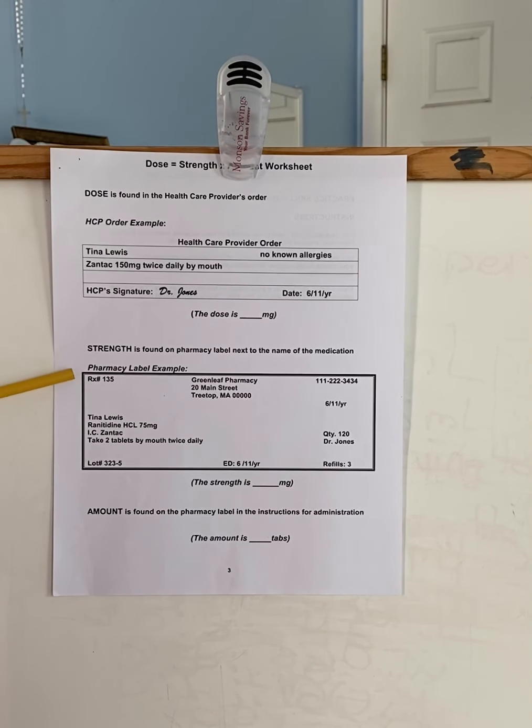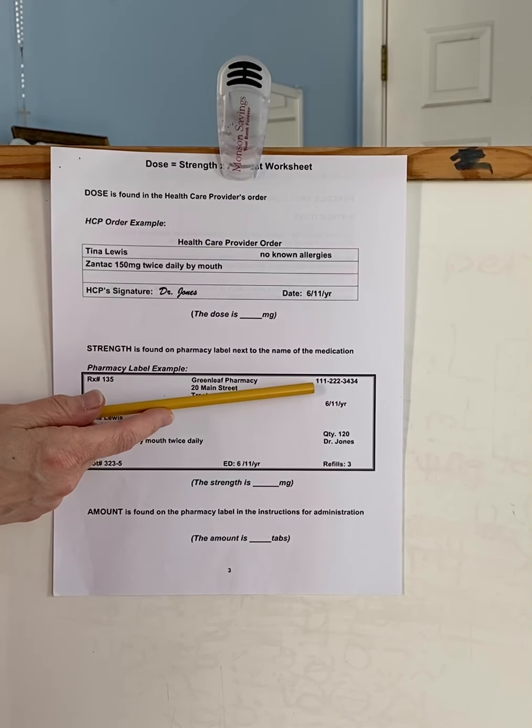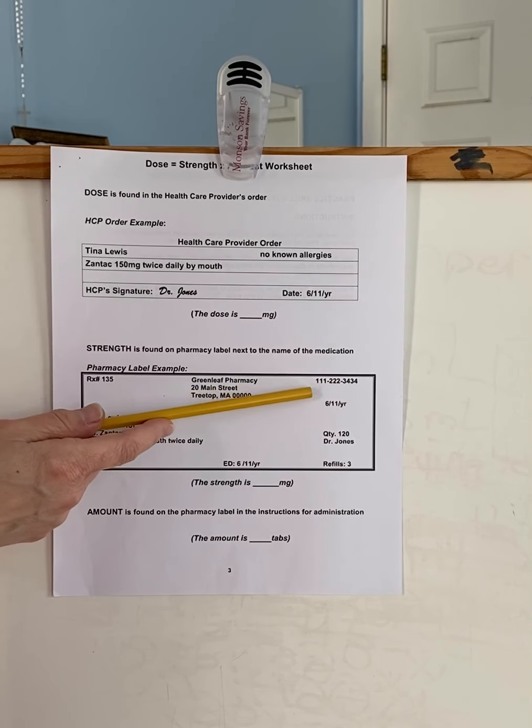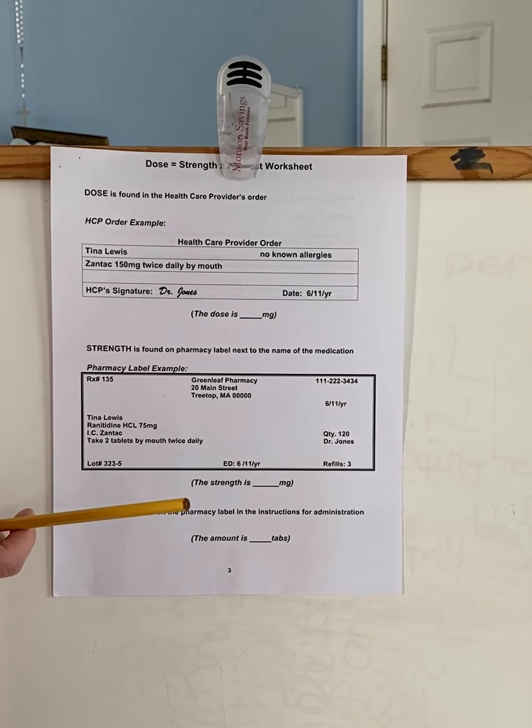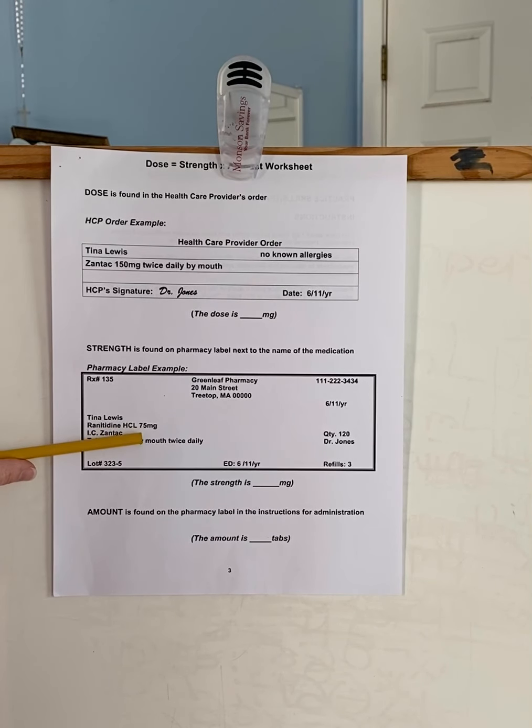It has a bunch of stuff on it. It has an RX number. It has the pharmacy and the location. It has probably a phone number up here. It has the date, again, 6/11/19. It has the patient's name, Tina Lewis. She's getting ranitidine HCl, 75 milligrams. Remember, the generic comes first, the brand is second. So the brand label is Zantac.